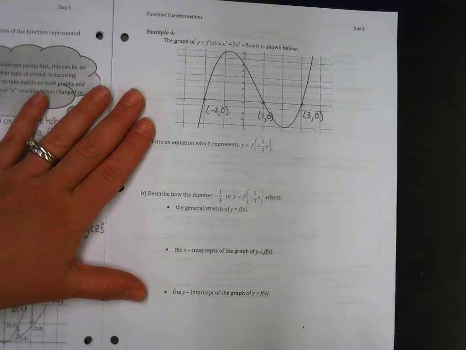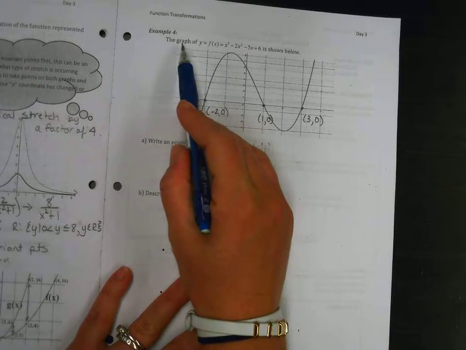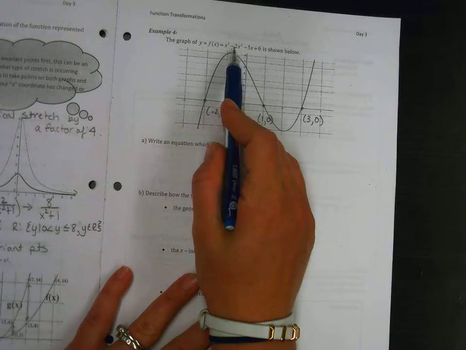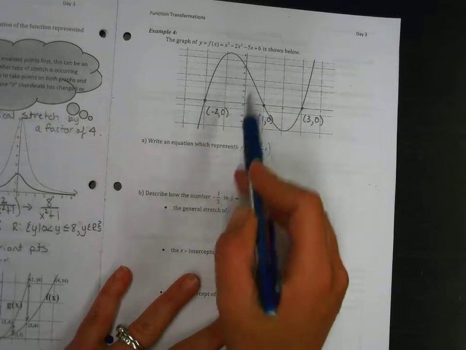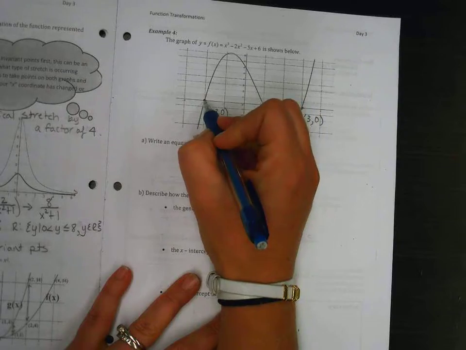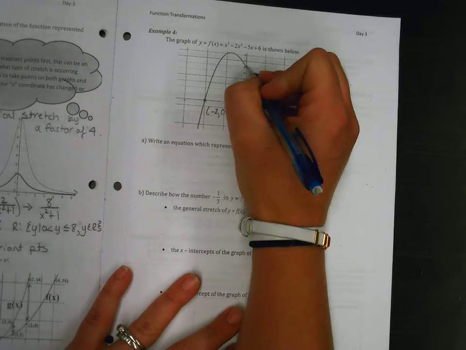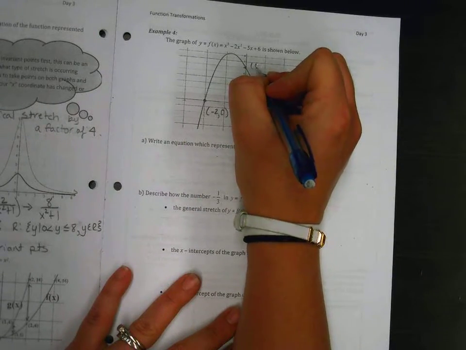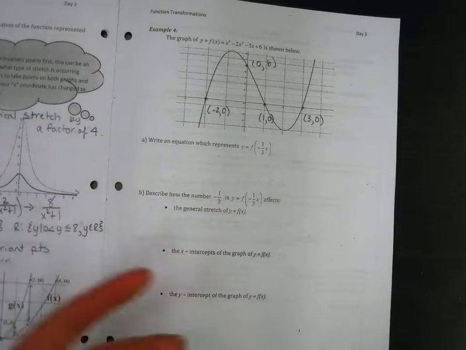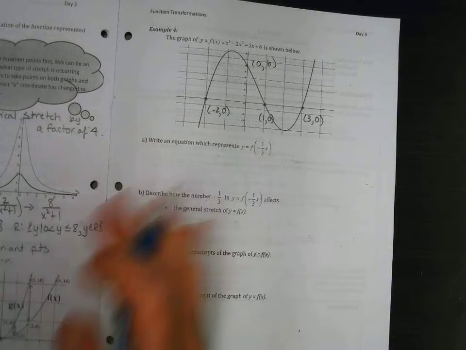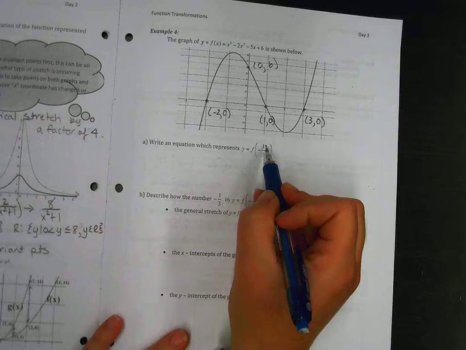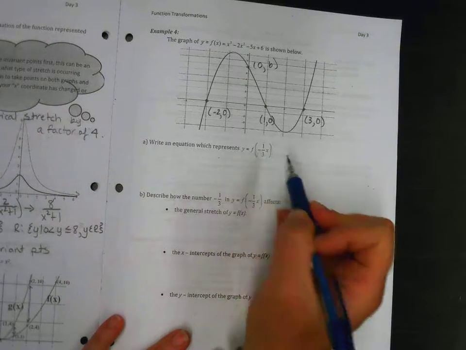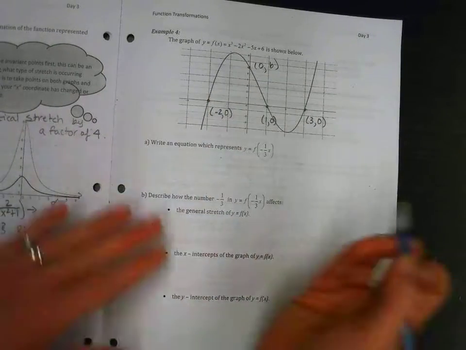All right, moving on to example 4. The graph of f of x equals x cubed minus 2x squared minus 5x plus 6 is shown, a cubic function. I've identified our x-intercepts. I've also identified our y-intercept. It says write the equation which would represent y equals f of negative 1/3 x. Well, negative 1/3 x is what I physically want to replace with every x value in my equation.